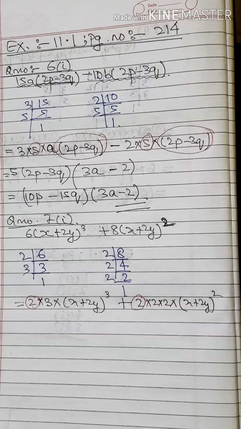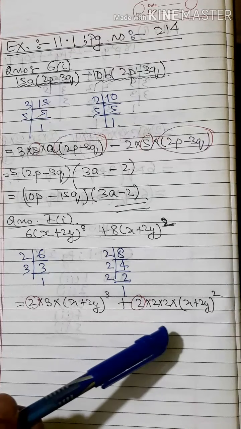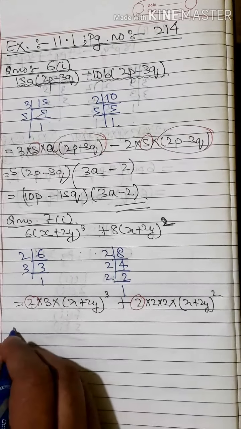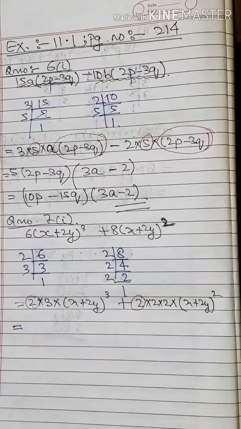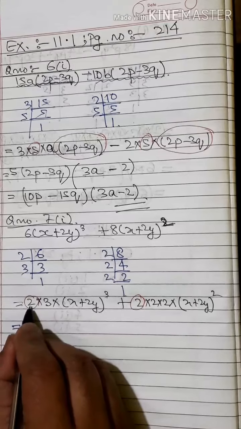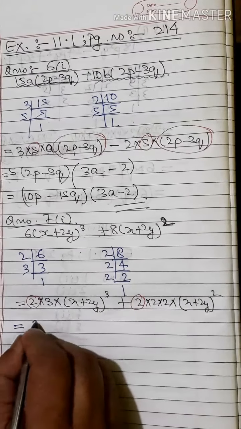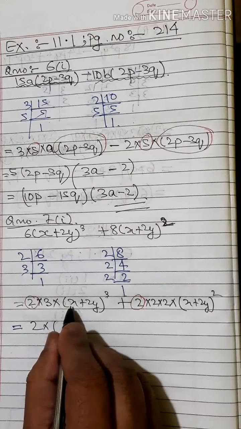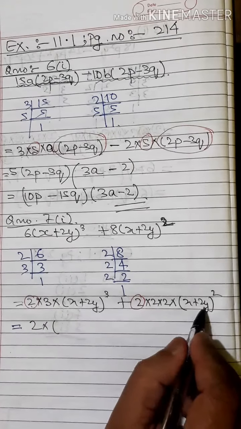The least power is 2. So what will we take common? We will take the power of 2 as common. Okay, so let us write down the common factors first. So this is equal to, what is the common number? 2 multiplied by, then we go for the variable (x + 2y)^3 (x + 2y)^2.